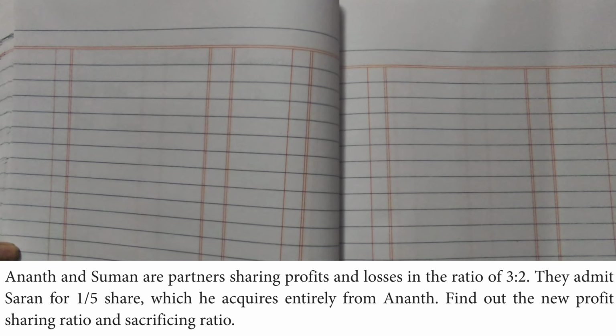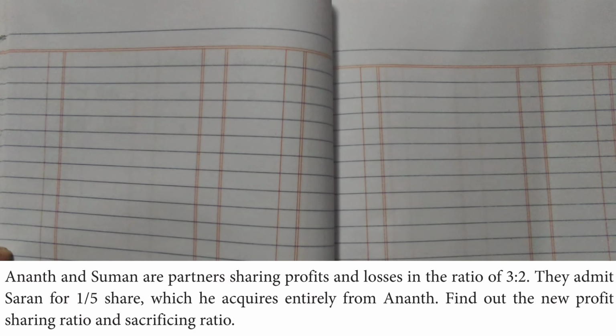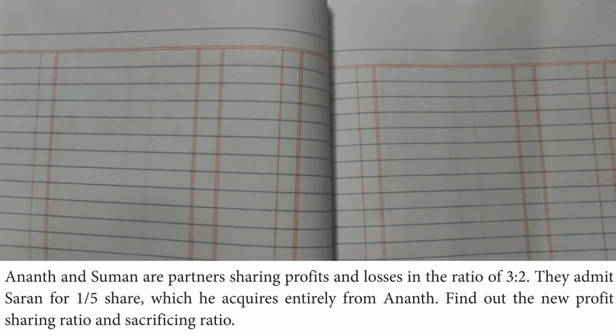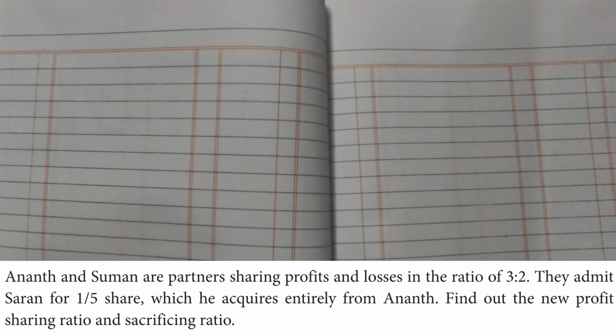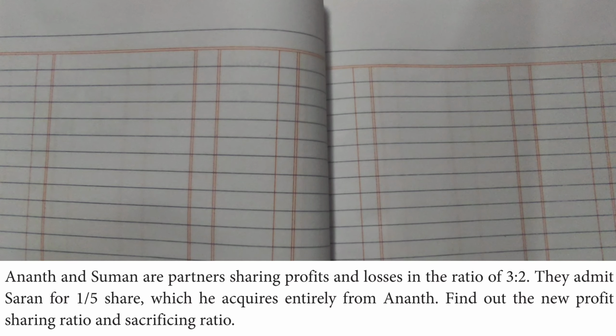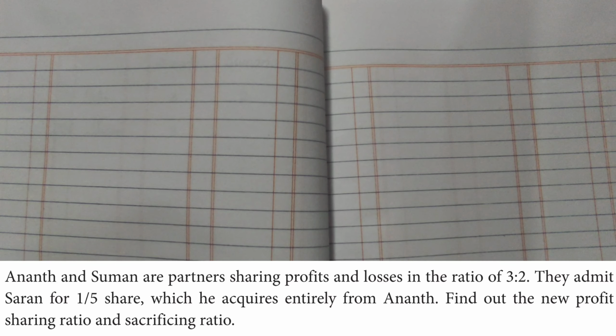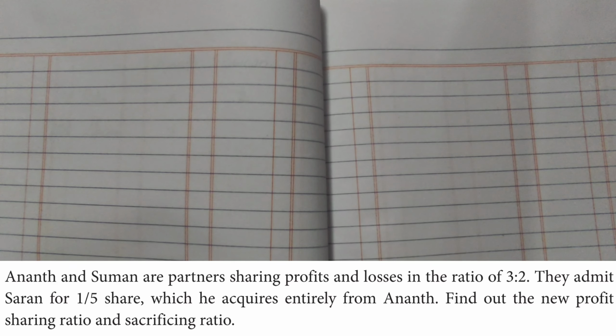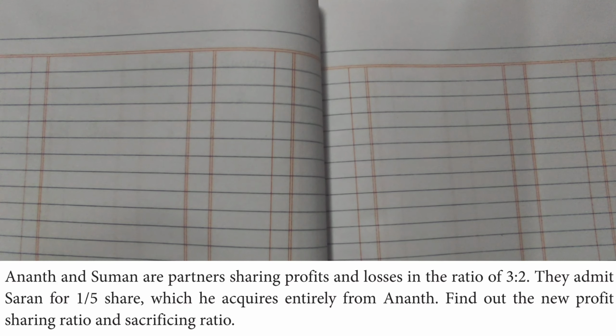Today we are going to see about partnership accounts where the partner has been admitted. Because of the admission of the partner, the profits and losses between the old partners are going to be revalued again, and the new profit sharing ratio and the sacrificing ratio is going to be calculated.